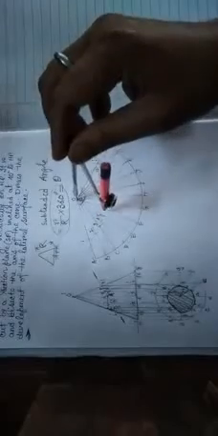Now similarly take 6 and 8. Similarly this point is 6 and this point is 8, and take the point O7. 7 means it is OG. So this is OG. This is point number 7.